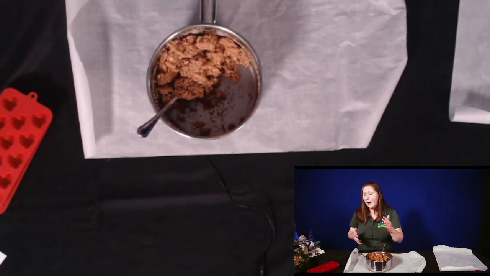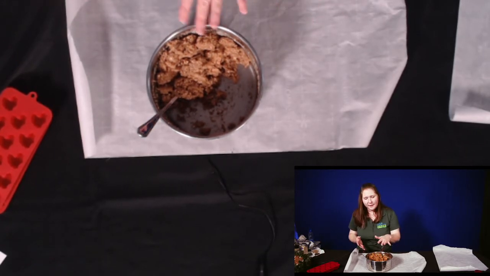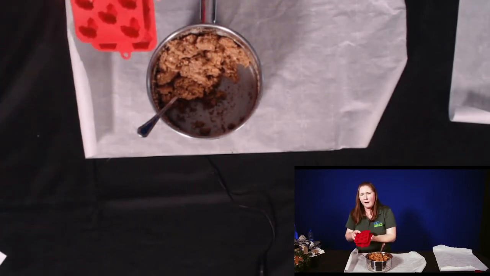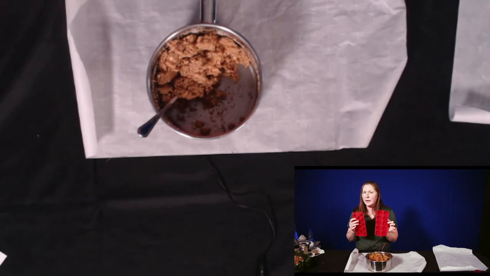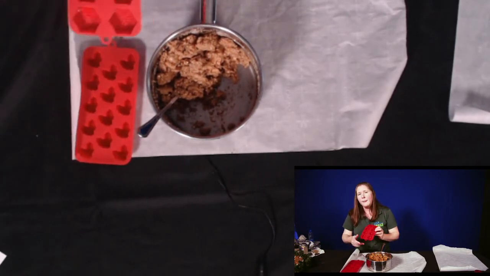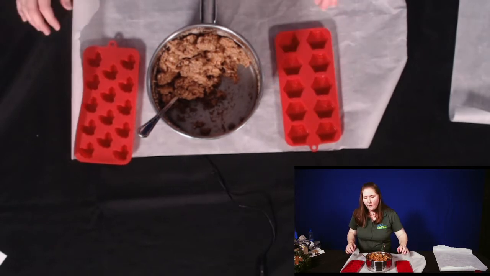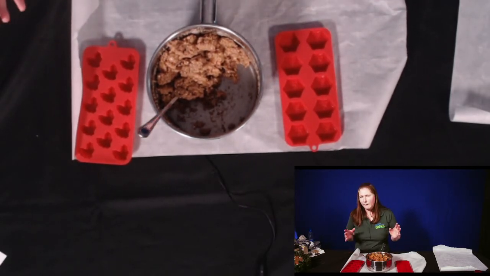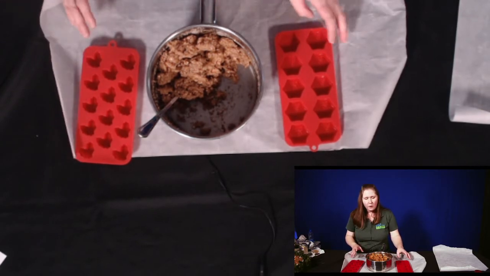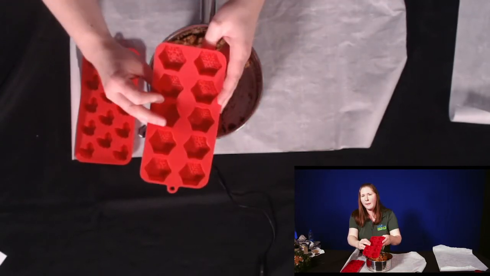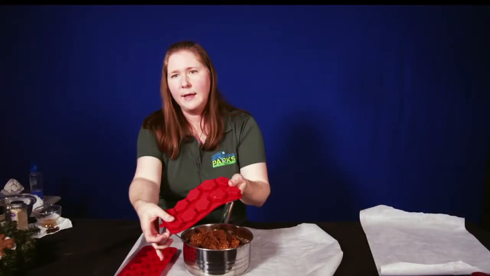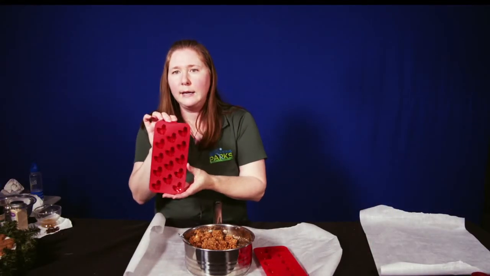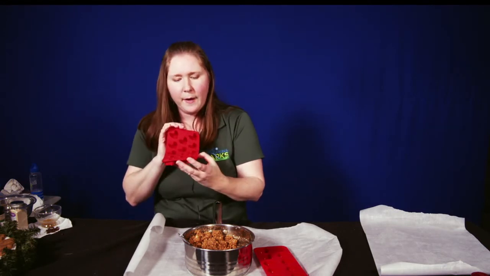Now, I don't have historical molds to use, but here's the cool thing about this recipe. I have gone out and purchased some silicone molds to experiment with, and what I found is you don't want these huge molds. Try to get something that's small. So this is a little snowflake pattern here that I got. And then you also have something like holly, berries, and leaves. These came out okay too.